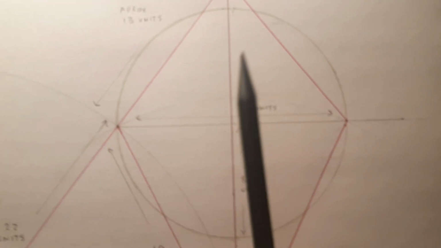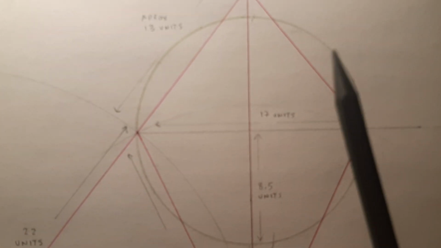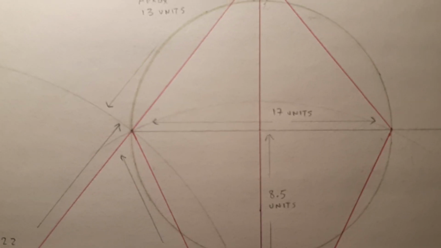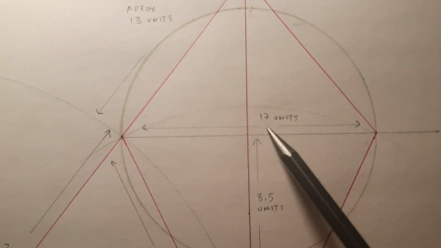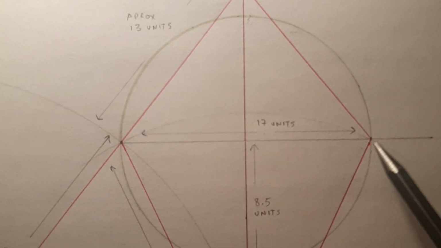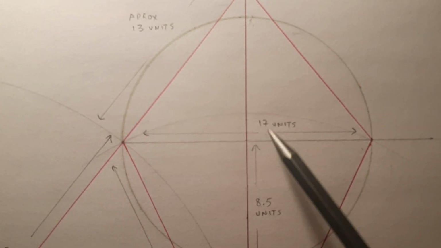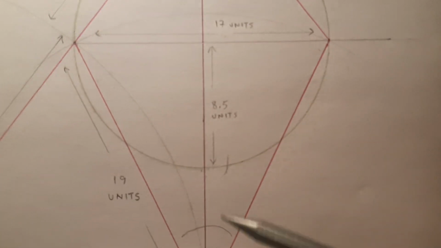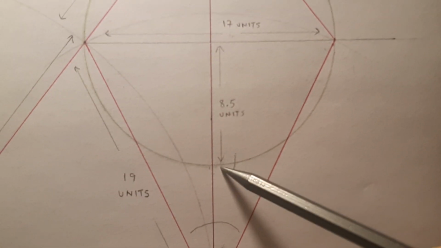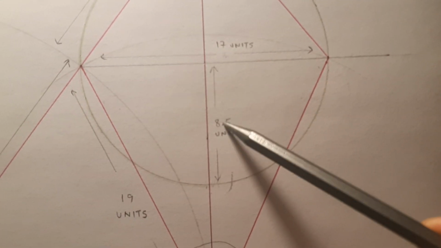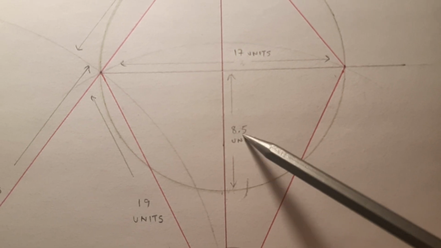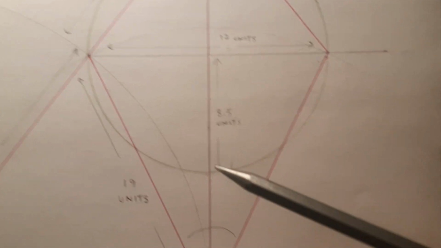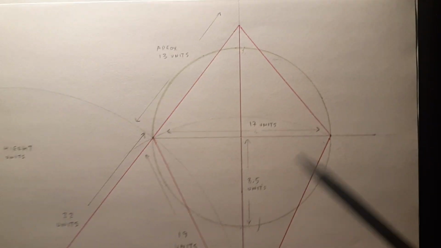In this, it is approximately 17 units, the diameter of that circle, so that would be approximately 170, right? Everything you're timesing by 10. From the bottom of the circle to the midpoint, 8.5 times 10 would be 85 units. Okay.